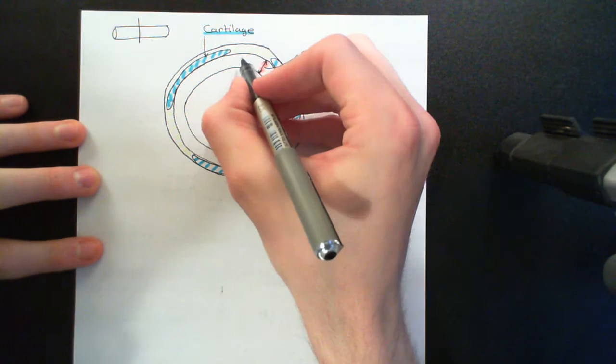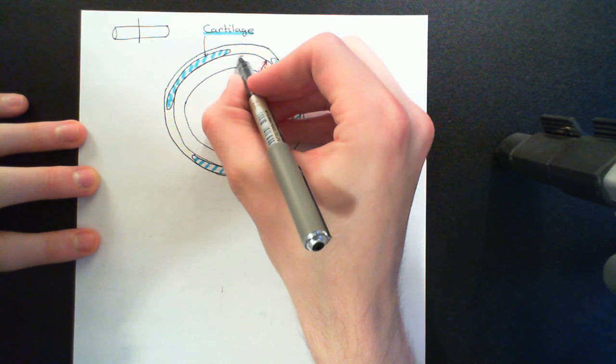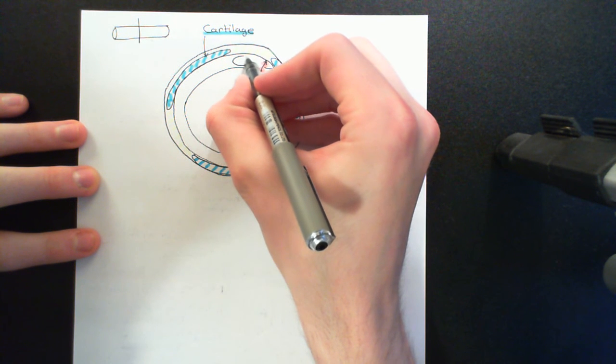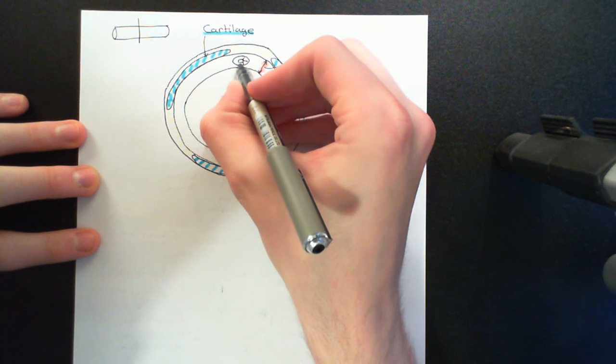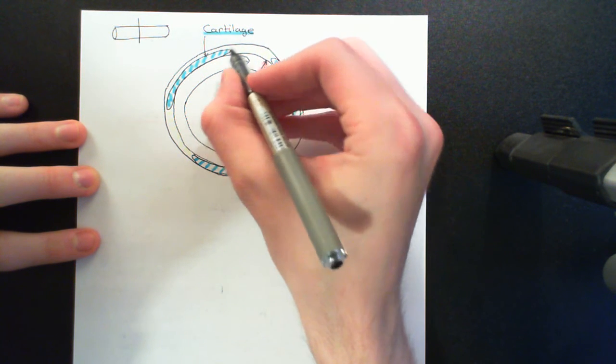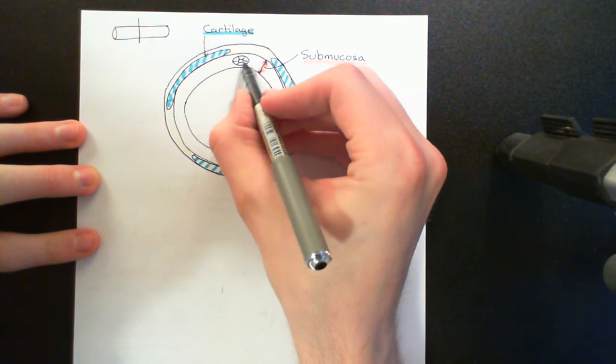But for now, understand that we're just going to be seeing cross-sections of these submucosal glands, and therefore they're going to look very boring. They're just going to look like this, little tubes, and we are looking at cross-sections of them, like so. They would be much longer, you see. We're just seeing a transverse cross-section effectively.